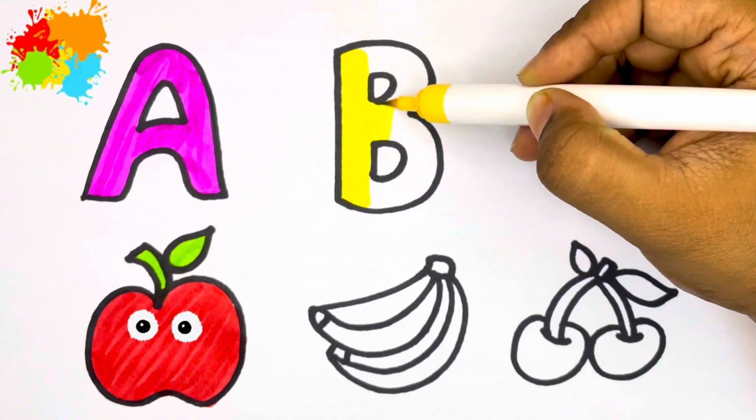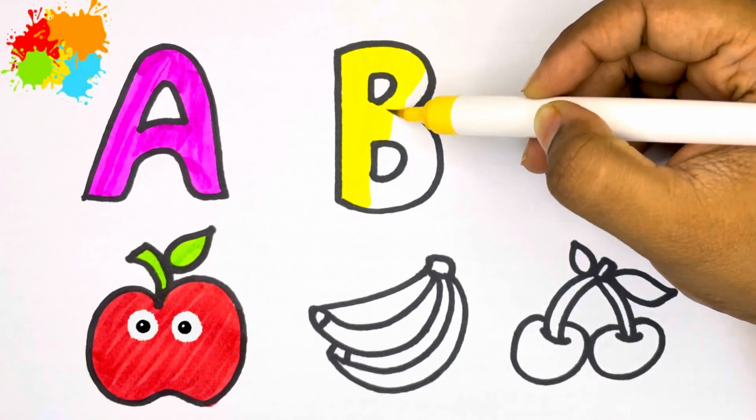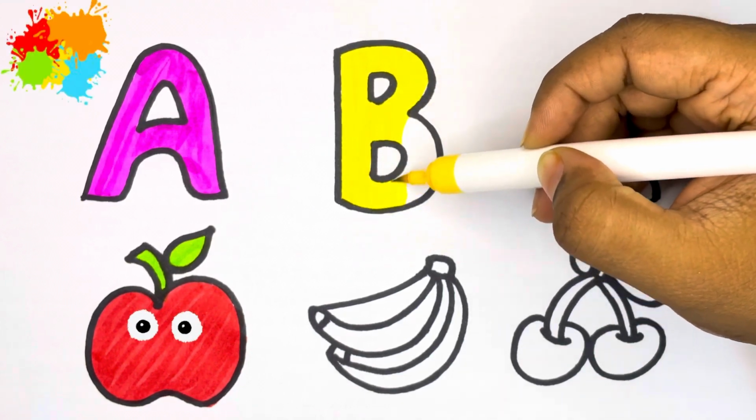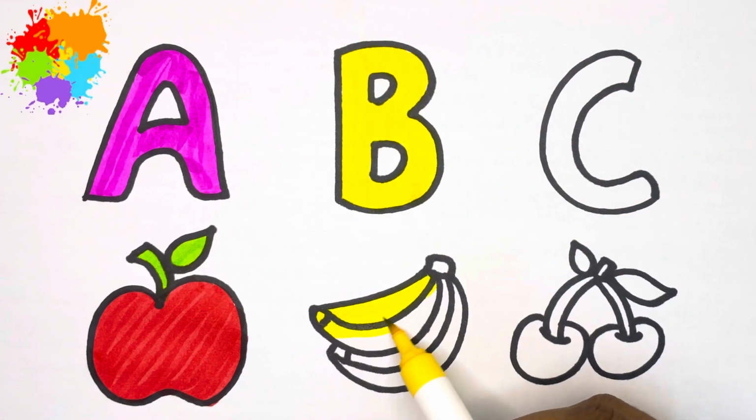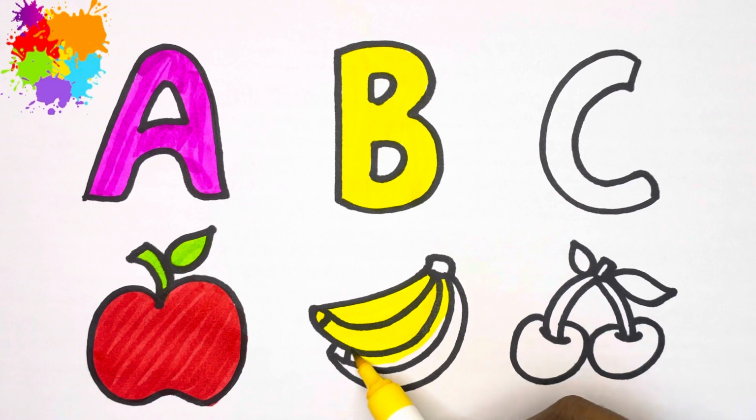I'm coloring B with yellow color. Now using yellow color for the banana.